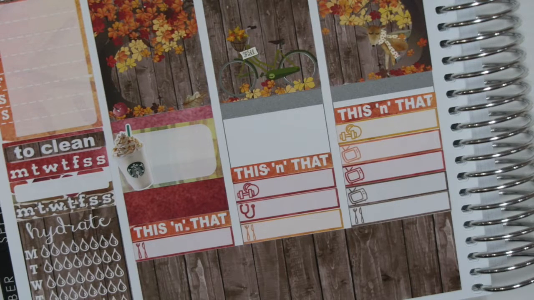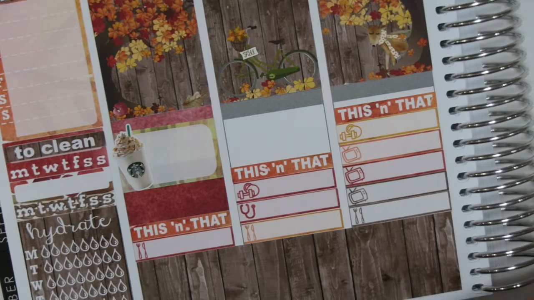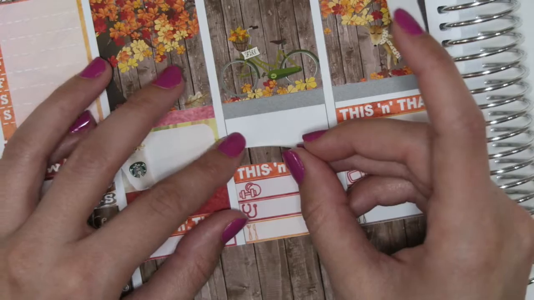Then on Tuesday was my friend Alyssa's birthday, and we also went out to dinner for her. So I'm going to put, let's see, where's my little icon stickers? All right, let me put, I'm just gonna put some washi down.